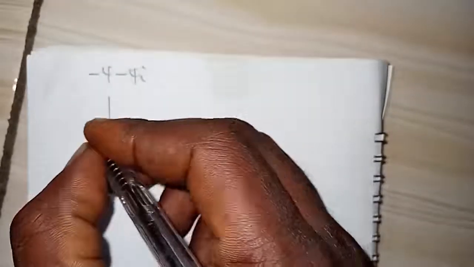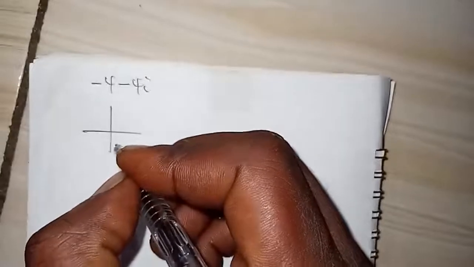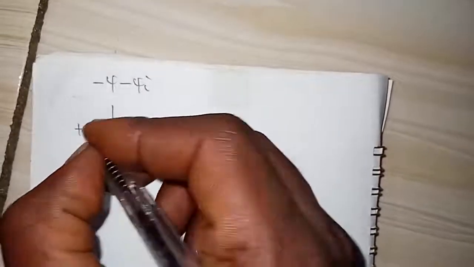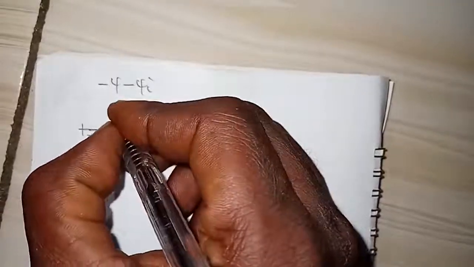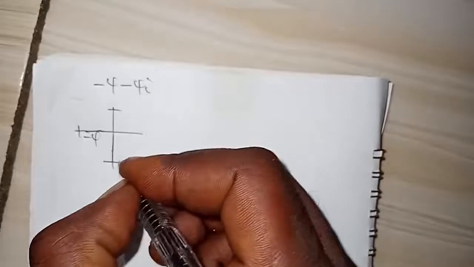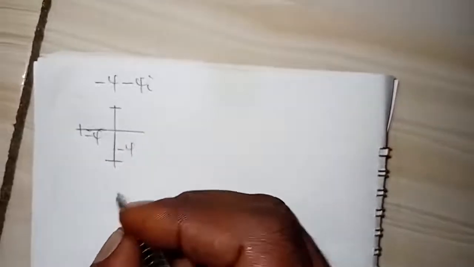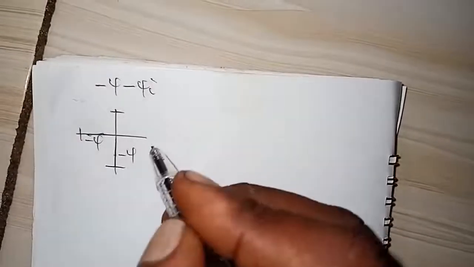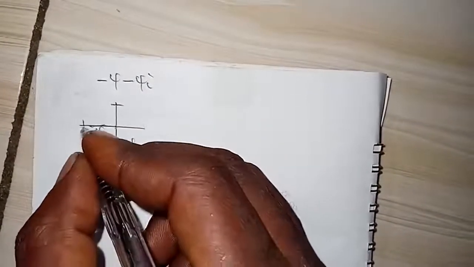If we look at another question, let's say express minus 4 minus 4i in polar form. The first thing we do is sketch it in a diagram. Our x is negative, so we give it minus 4. y is negative, so we go to negative y, which is minus 4. We can see that this one is in the third quadrant. This is where both of them meet.